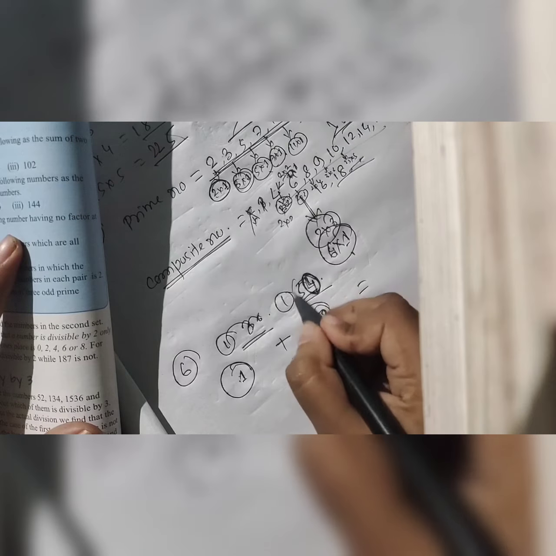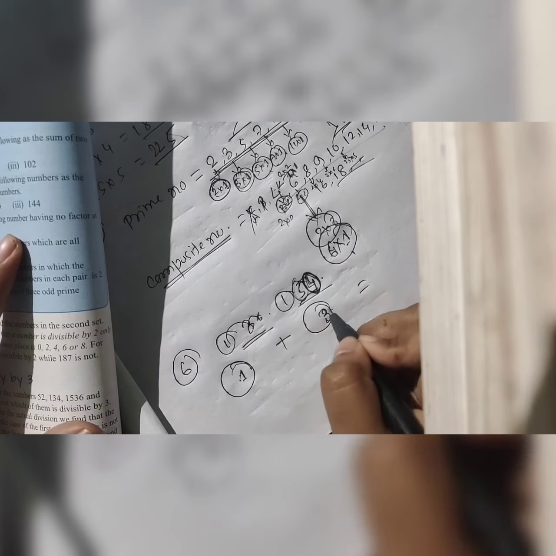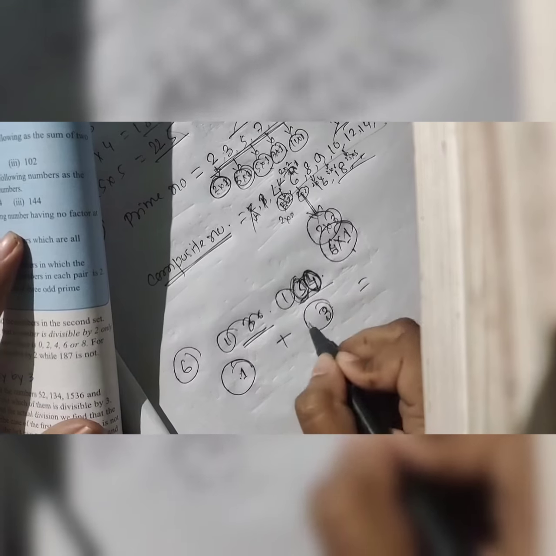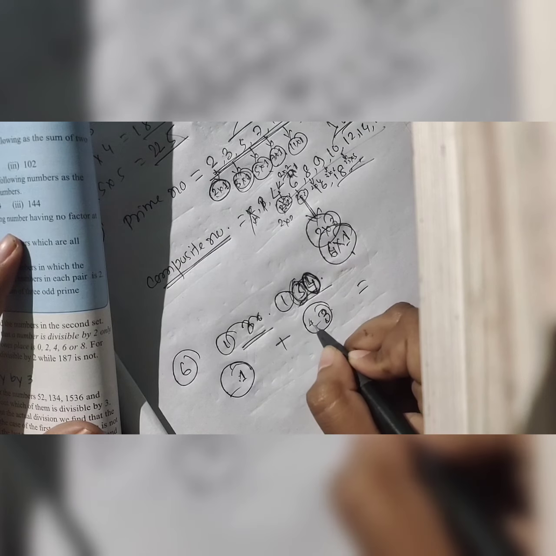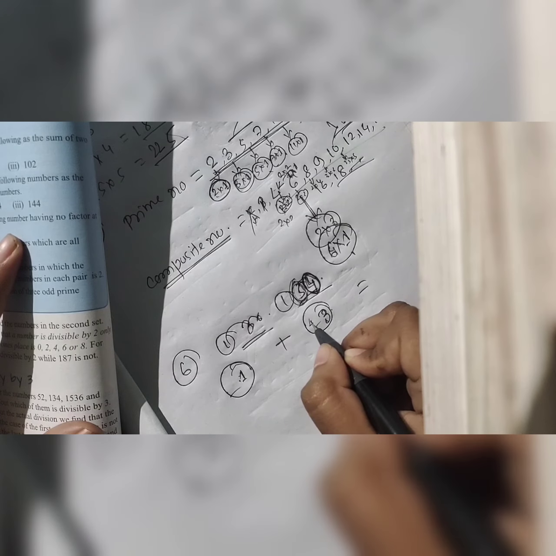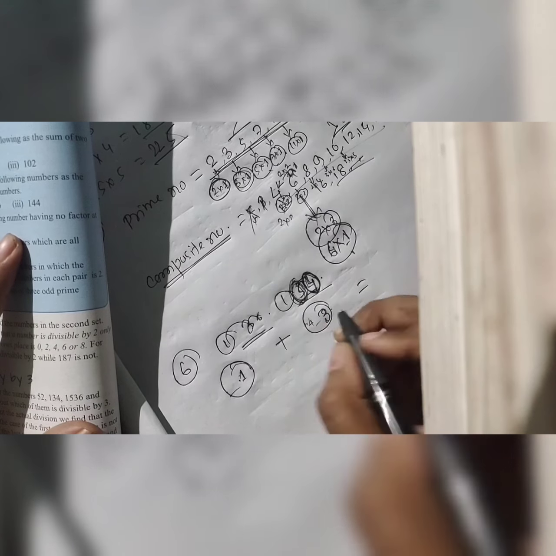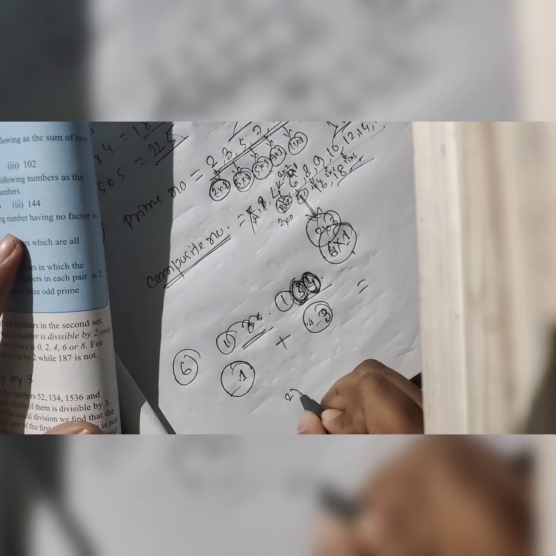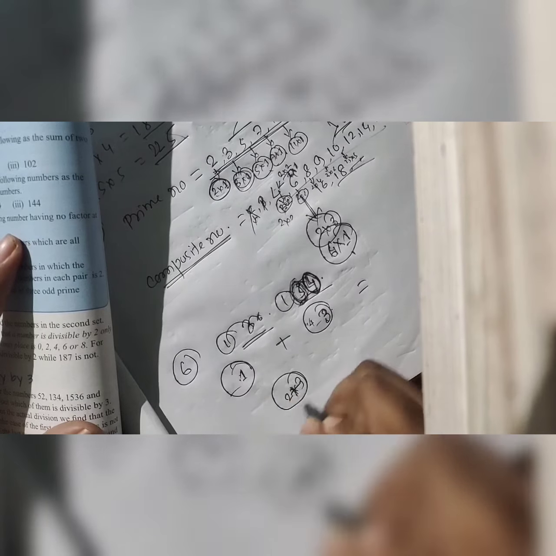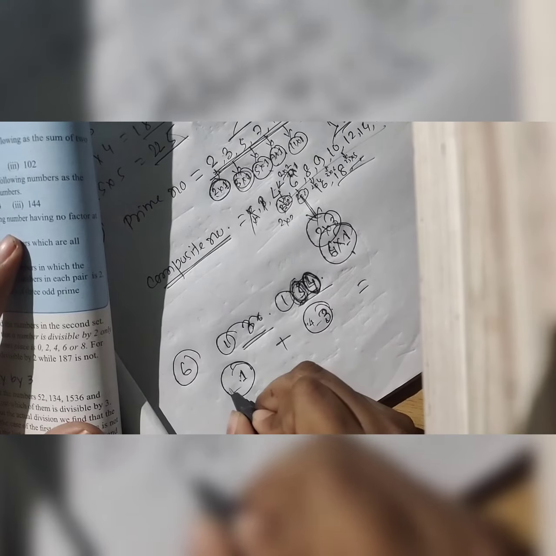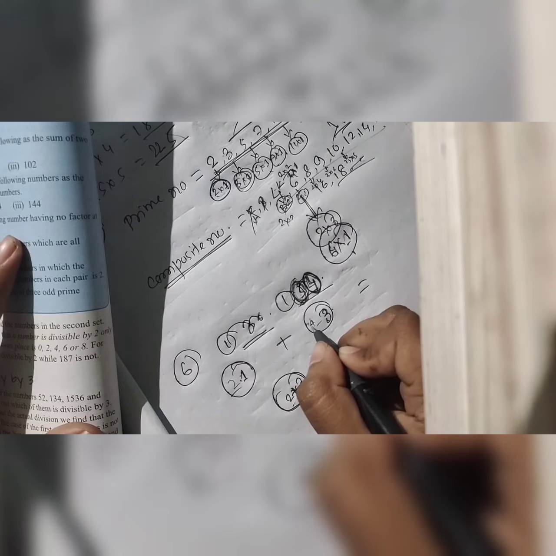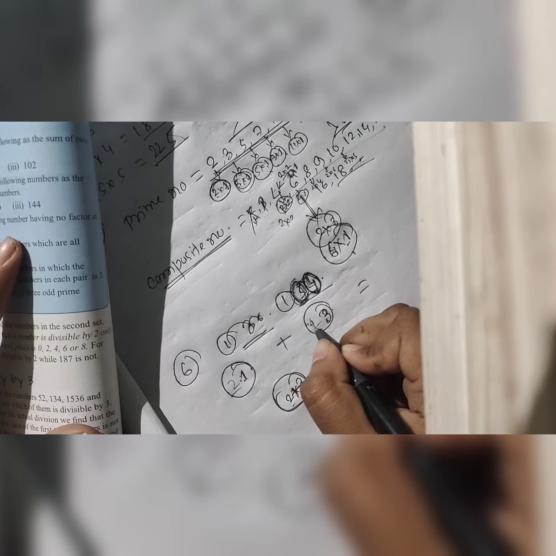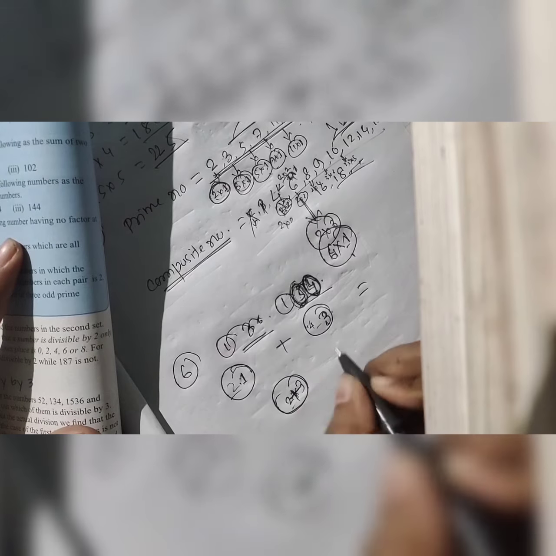And after that, the addition of these two digits should be 5. So if we put here 3, we have to find 5. That means the addition of 2 and 3, 2 plus 3 equal to 5, isn't it? 2 plus 3 equal to 5. But if we put here 2, then we will get 3 7s are 21.